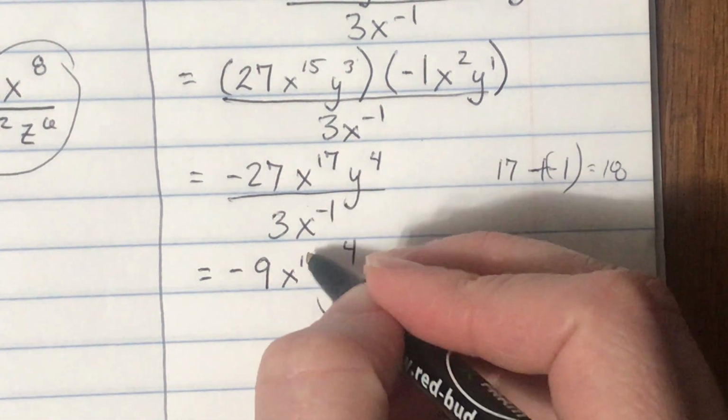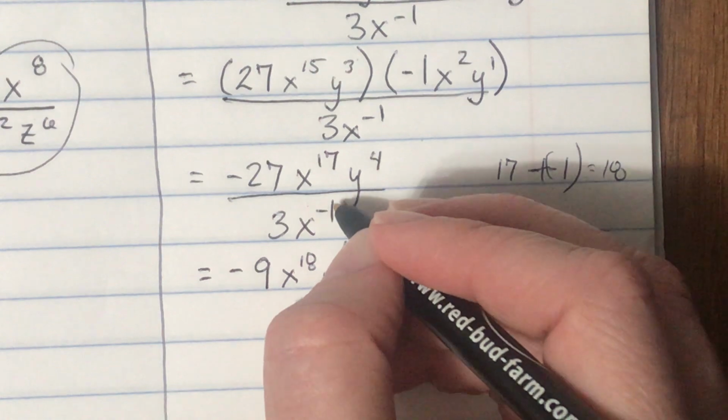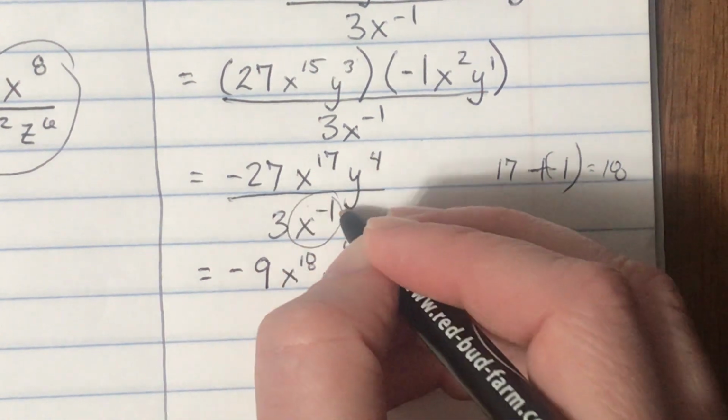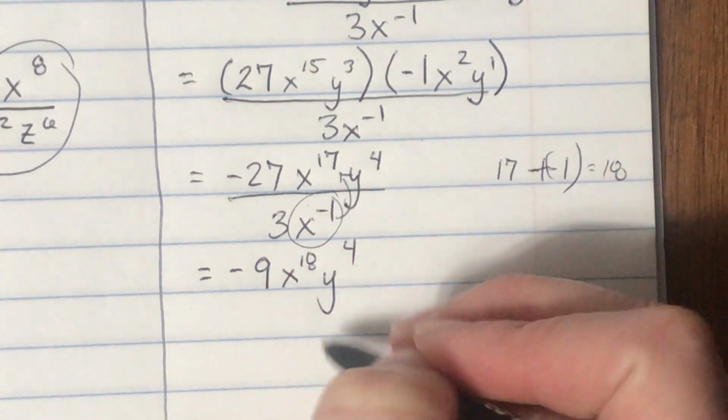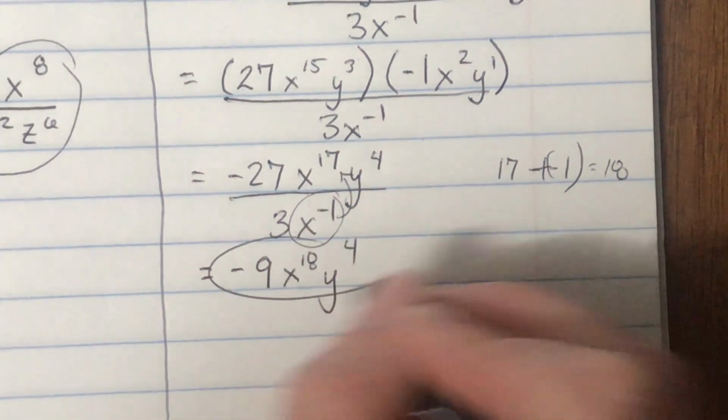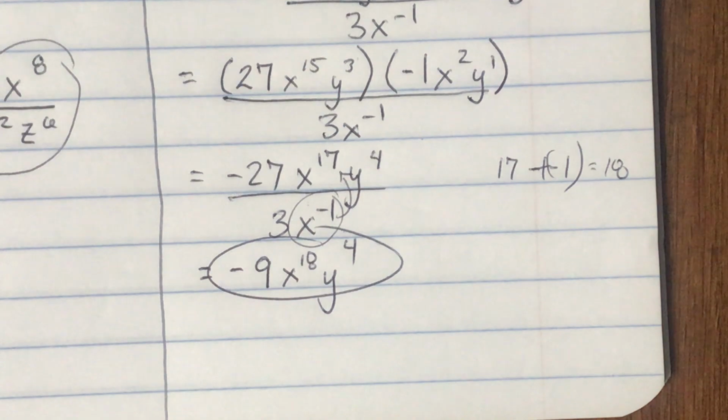Now let me say that again, about where this 18 comes from. Think about taking this negative exponent and just flipping it upstairs. But you've already got 17 x's, and so we're adding 1 more to it. That's where this 18 comes from. So your final answer is -9, x to the 18th, y to the 4th, and if you can do that example, you can probably do them all.